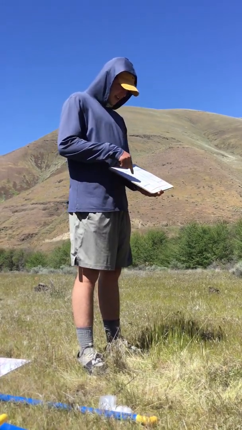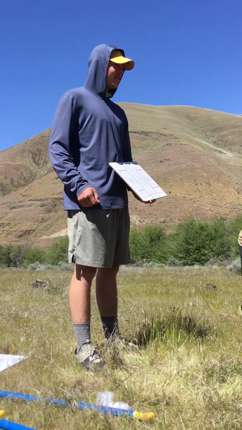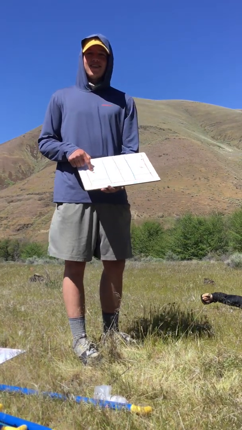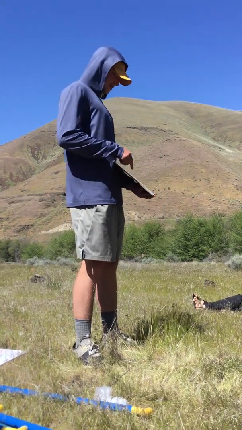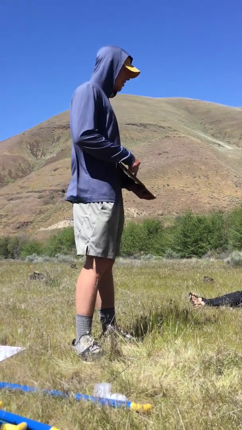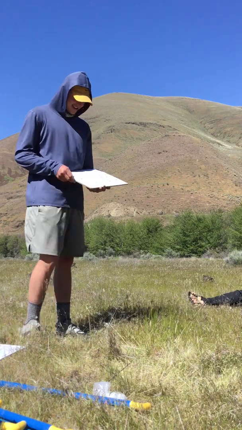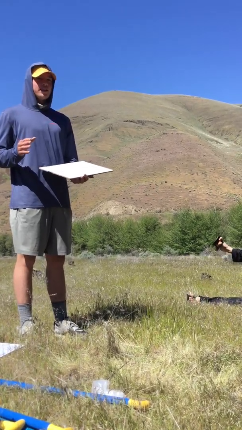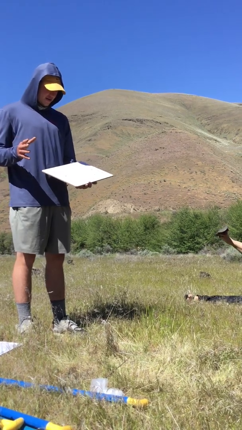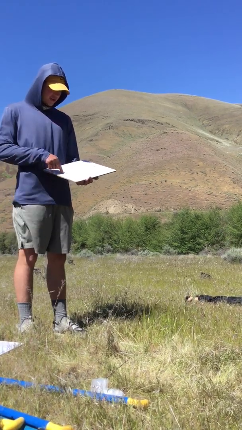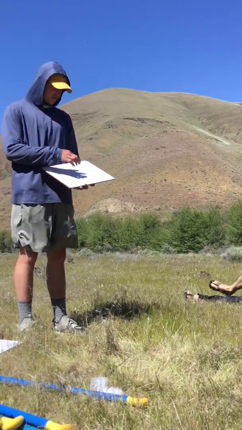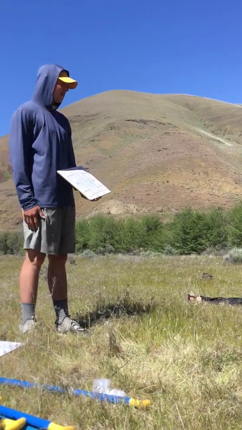Does anyone know what this triangle is? The goal. Correct. Does anyone know what this green line is? The crease. Only the goalie can go in the crease. So this goal, say, is home, only the home team can go in the crease. If an away player were to go into the crease, it would be a penalty.